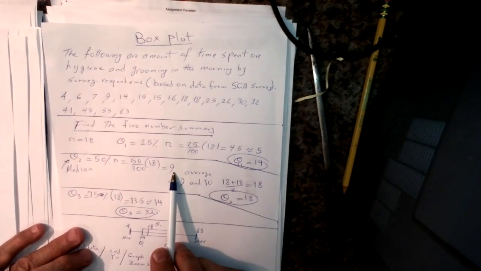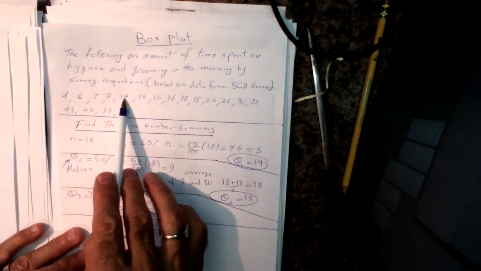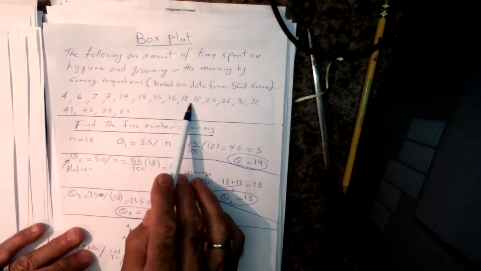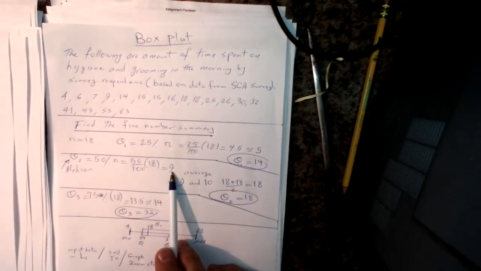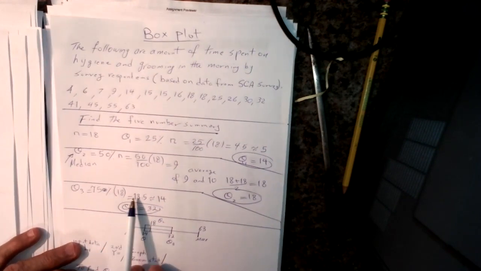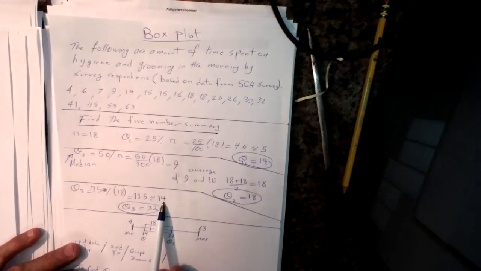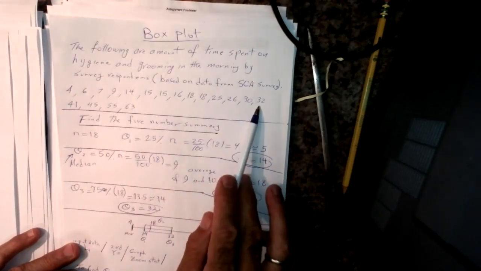But if the number is a whole number, don't just take the number at that position. Don't say 1, 2, 3, 4, 5, 6, 7, 8, 9. In this case, the count is 18, but normally if the number is whole, you should take the average of the 9th and 10th. Like this one: the number is a decimal, you round it up to 14, so you start counting to see which number is 14th, which is 32.